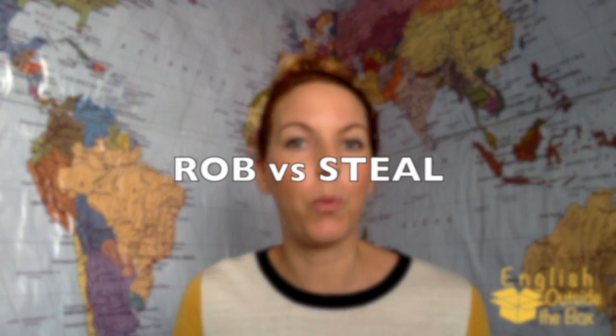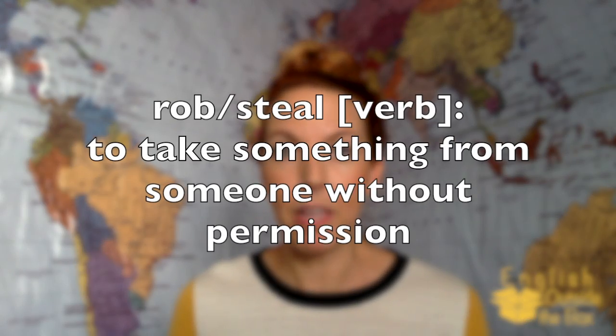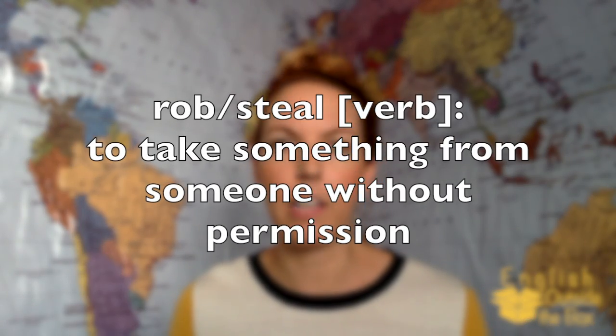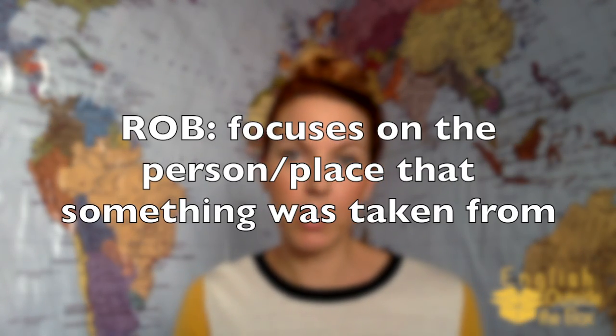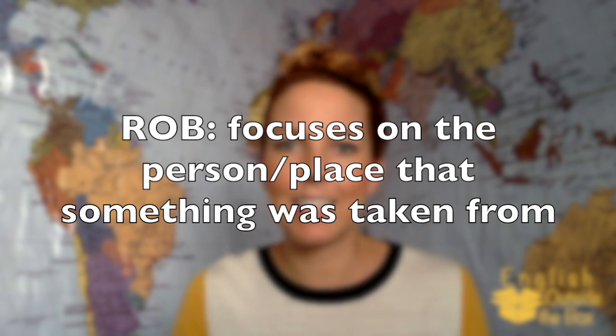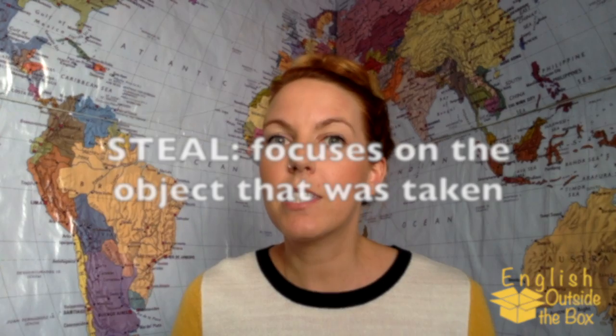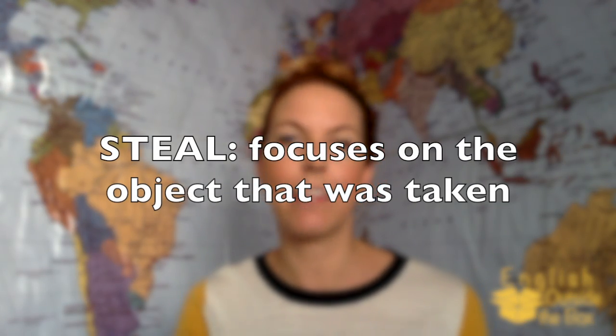Let's begin with rob and steal. Rob and steal both have similar definitions. It means to take something from someone without permission, and it's usually done by force. However, the main difference between rob and steal is that rob is going to focus on the person that something was taken from or the place that something was taken from. Steal is going to focus on the actual object that was taken.